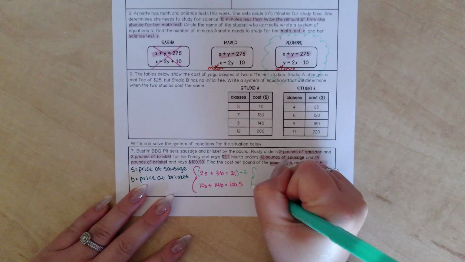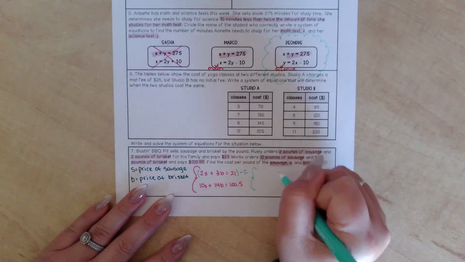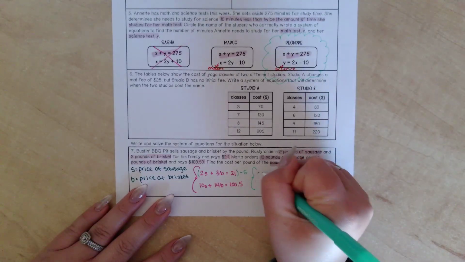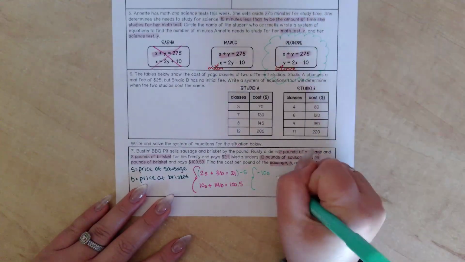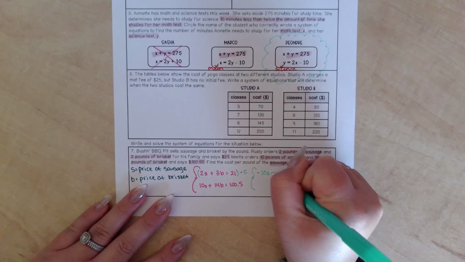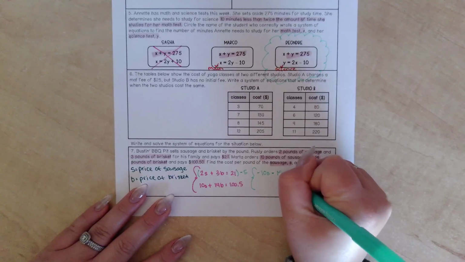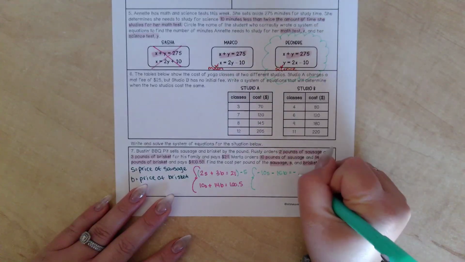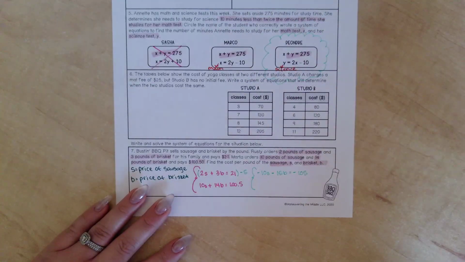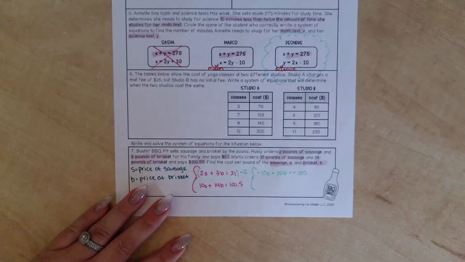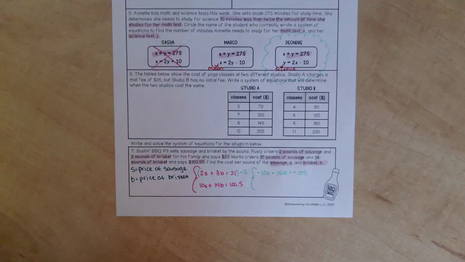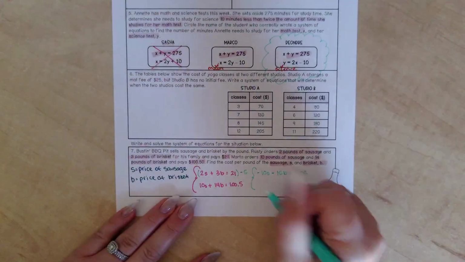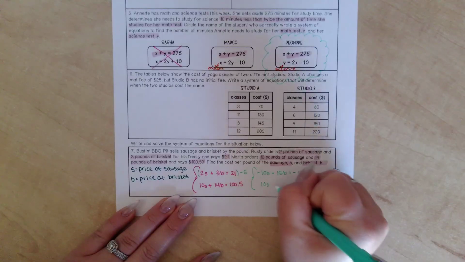So now I'm going to rewrite my system, and it is going to be negative 10s minus 15b equals negative 105. Perfect. And I did not have to manipulate the bottom one. I only had to manipulate the top one. So I'm just going to rewrite it as is.